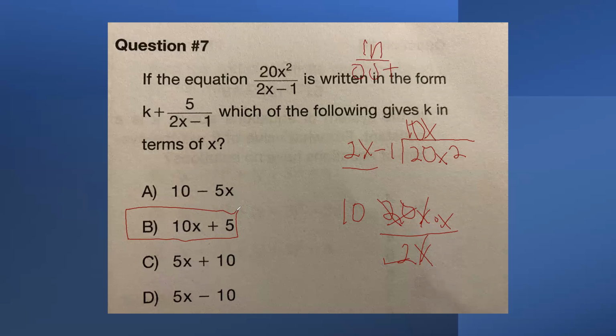And unless you want me to explain in person or in another video by giving me a comment, I can show you how the 5 came about, but we don't need to, because there's only one choice that begins with 10x, which is B. So we'll leave it like that and move on to the next question.